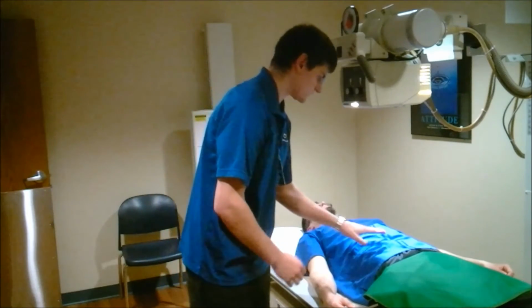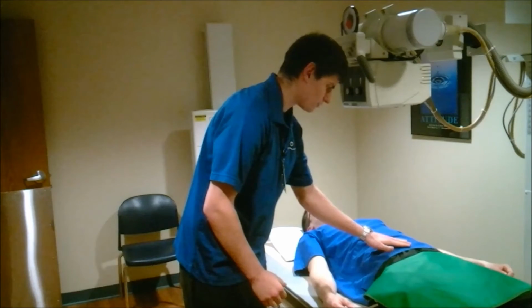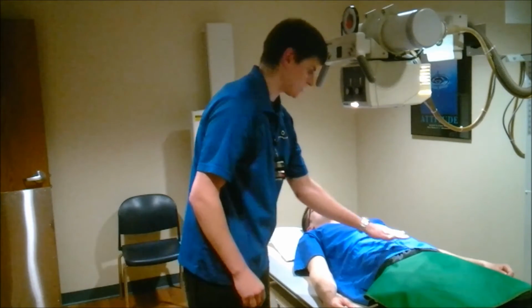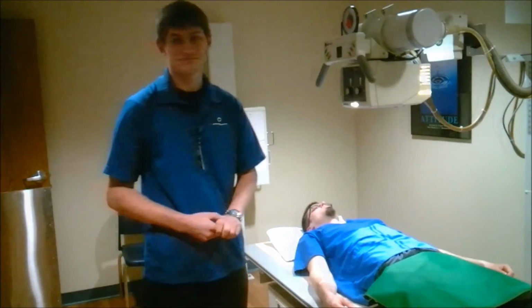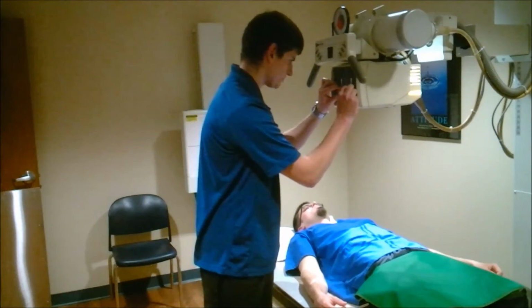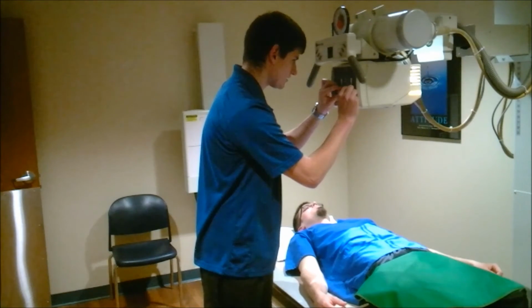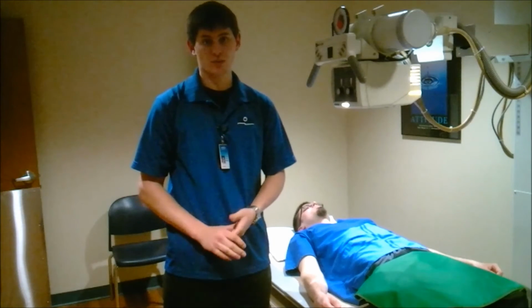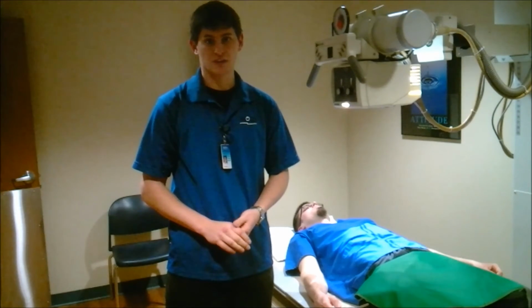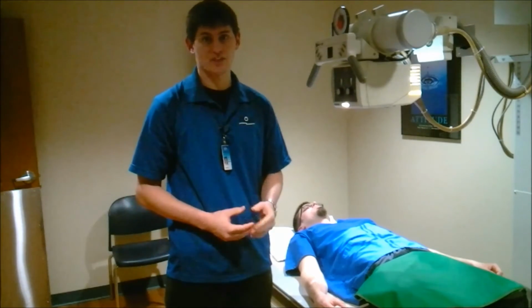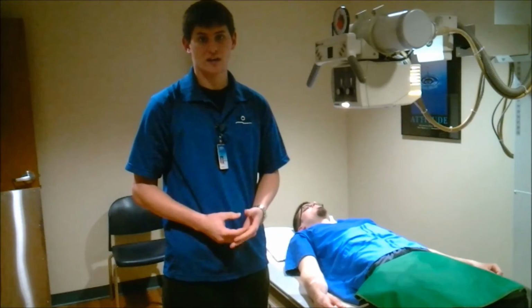We want to simply palpate for the symphysis pubis, just a small palpation. There, we found it. For this projection, we want to open our collimation to a 14 by 17 lengthwise to the part, and we want to leave the collimation open as to not cut off any pertinent anatomy. So next we're going to have the patient take a breath in, blow it out, and hold it out.